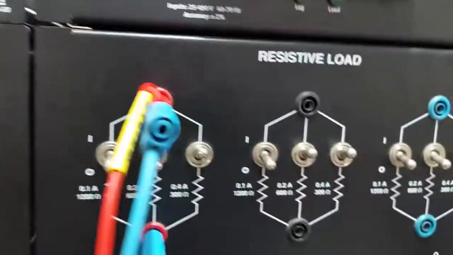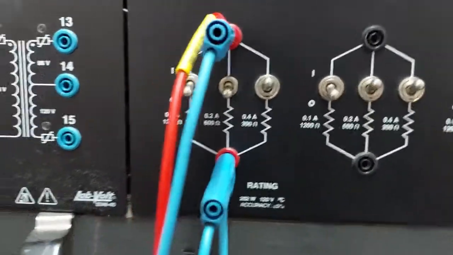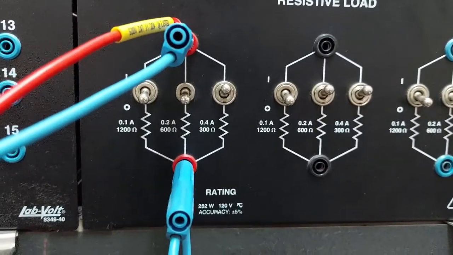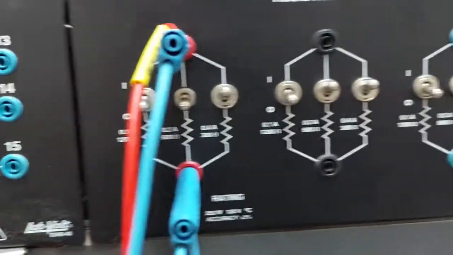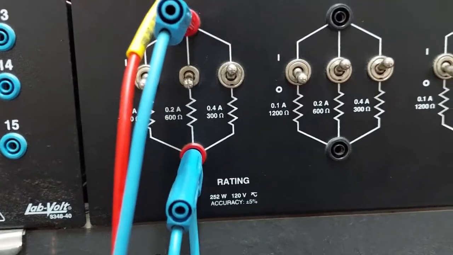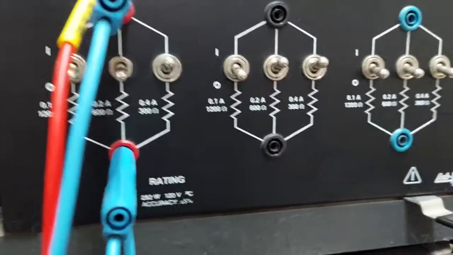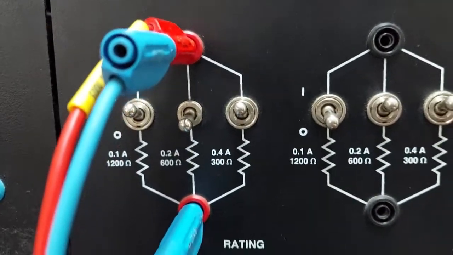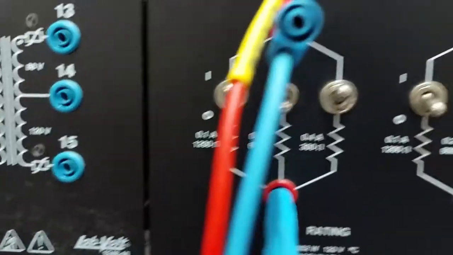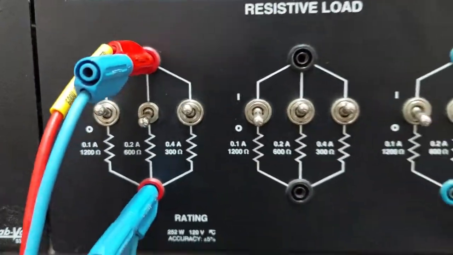Our load has already been changed from 120 ohms, or the connection of two 300 ohms plus 1,600 ohm in parallel. So we have changed it into the connection of 1,200 ohms in parallel with 300 ohms in order to get the value of 240 ohms.